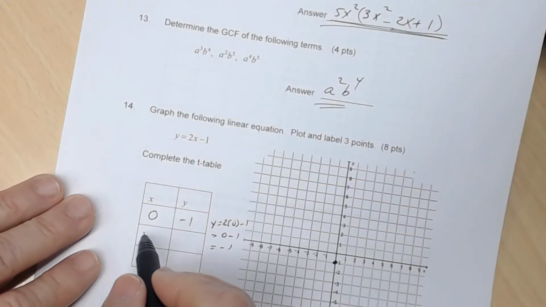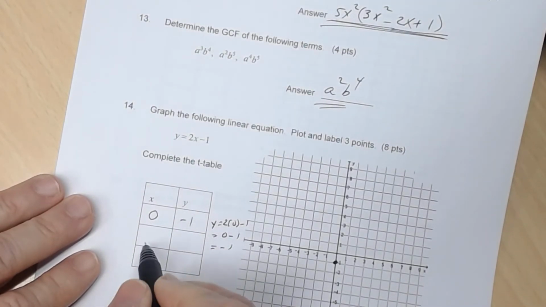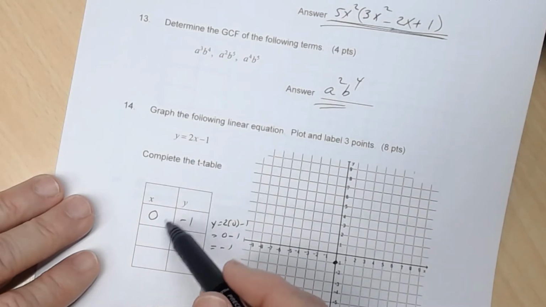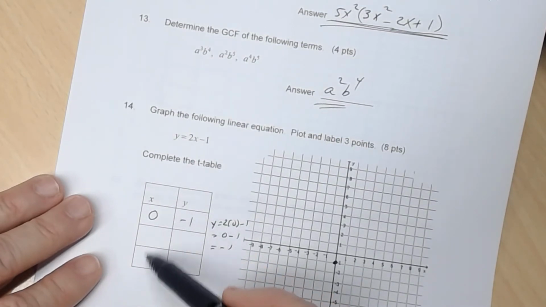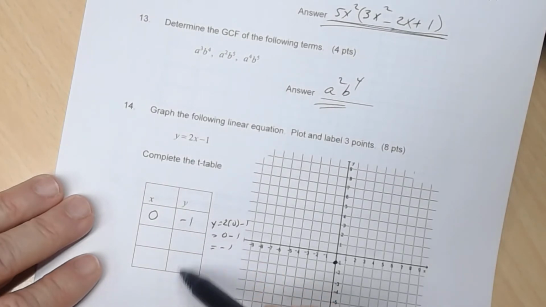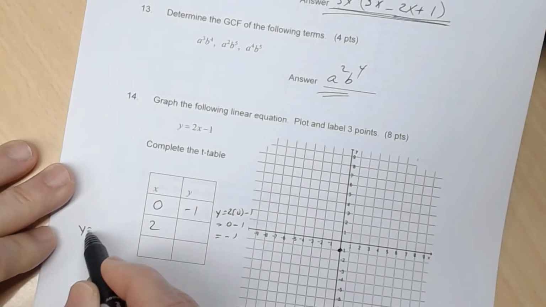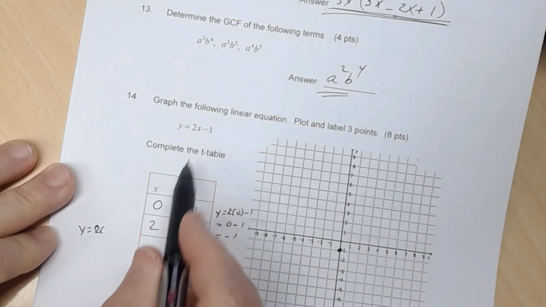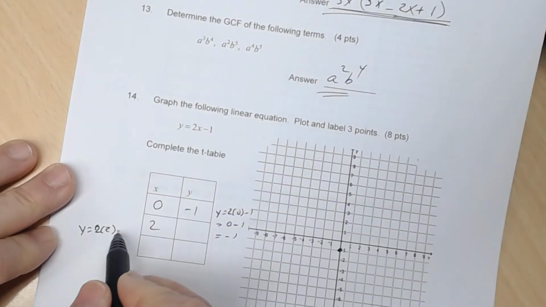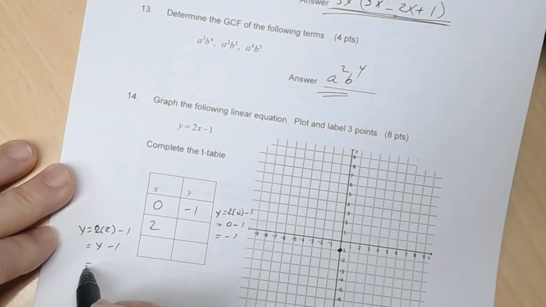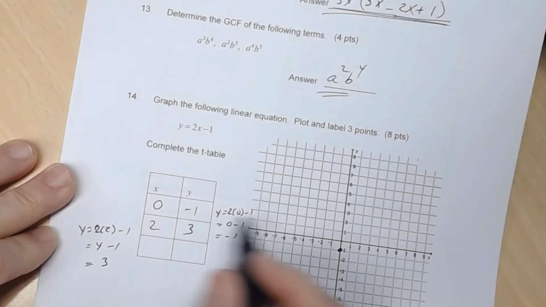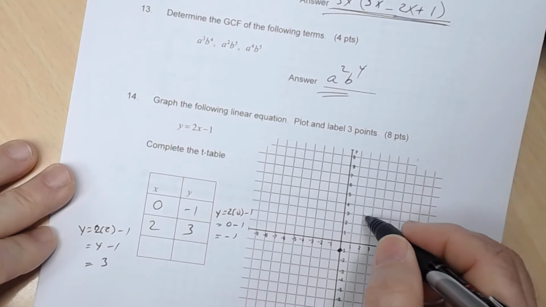When x is, let's say, and you can use any number you want, any decimal, any fraction, but I wouldn't use those. I would use nice numbers, integers for x, so that way I can get integers for y. So if x is 2, I get y equals 2 times 2, where we see the variable x, you substitute 2, minus 1, so that's 4 minus 1, which is 3. So I'll plot the point 2, 3.